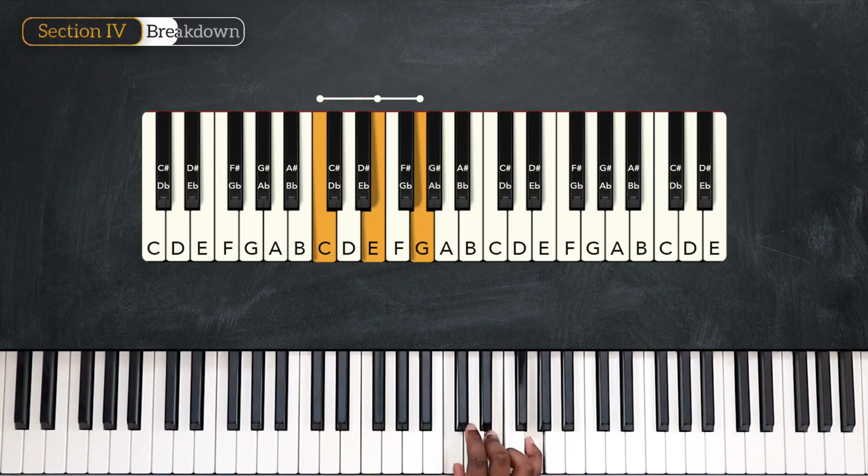Now, only by knowing the major we can easily create the minor, the diminished, and the augmented. To create a minor chord, we only need to take down the 3rd by 1 half step. The major 3rd of C is E. If I take it down by 1 half step, I get here, on E flat.